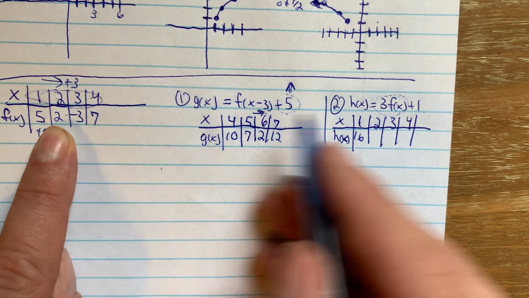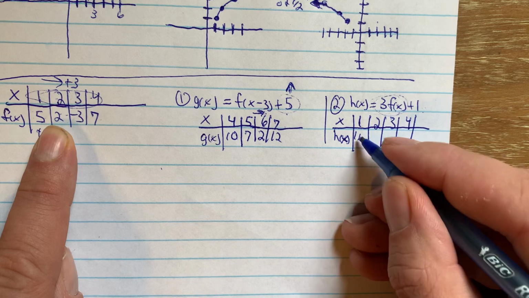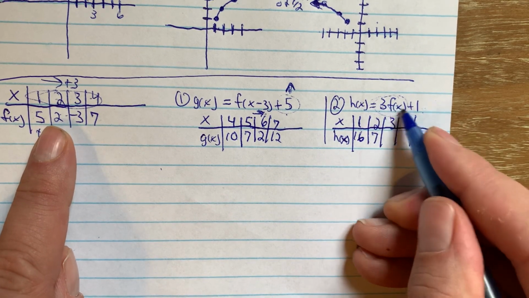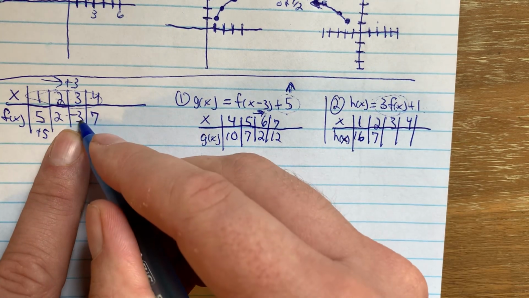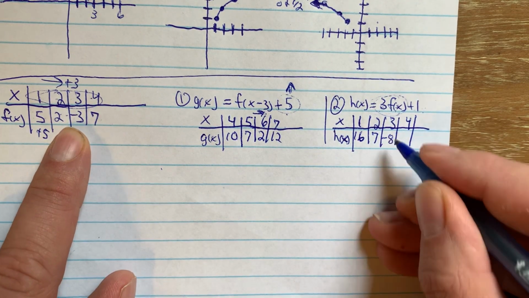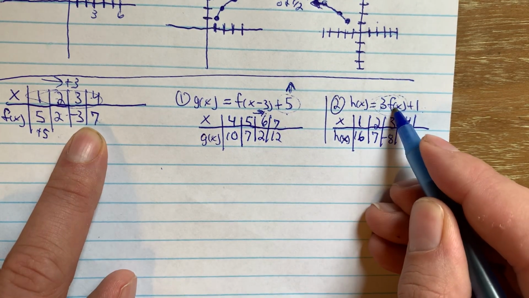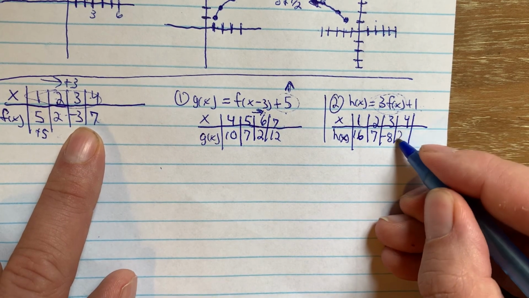Here, we're going to take this y value and multiply it by 3, and then add 1. 2 times 3 is 6. 6 plus 1 is 7. So we're just doing what it says to do to the y values. 3 times negative 3 is negative 9. Negative 9 plus 1 is negative 8. 3 times 7 is 21. 21 plus 1 is 22.